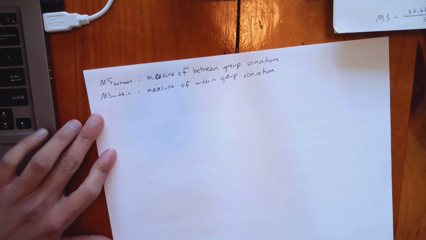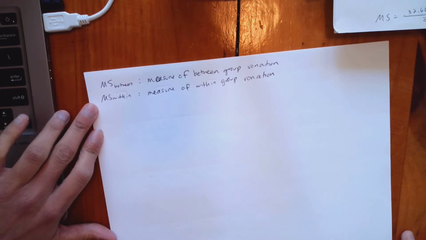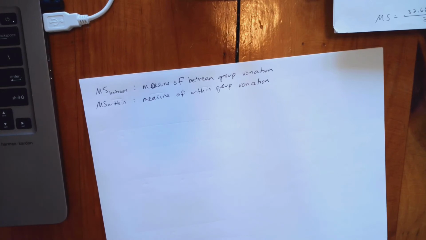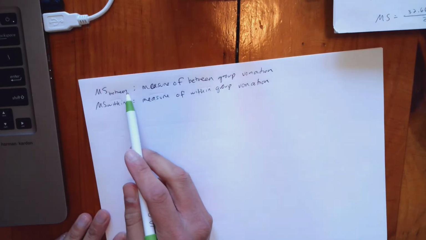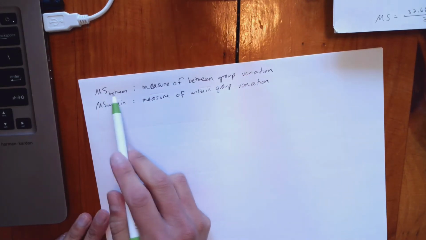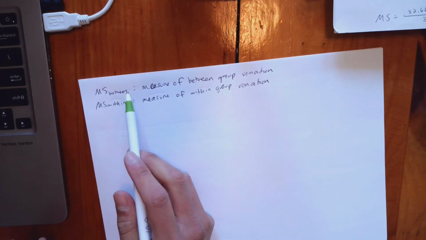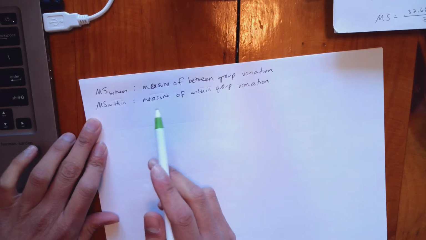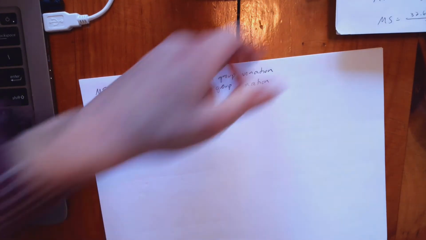So going back to the idea of the mean square between groups and the mean square within groups, we're going to say that these are measures of variability that are calculated in ways that we're not going to go through here, that describe the extent to which there is variation between groups and variation within groups. So the larger a number you have for this one, the more between group variation you have. The larger a number you have for this one, the more within group variation you'll have.